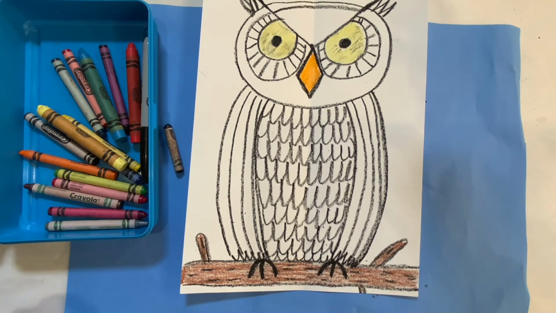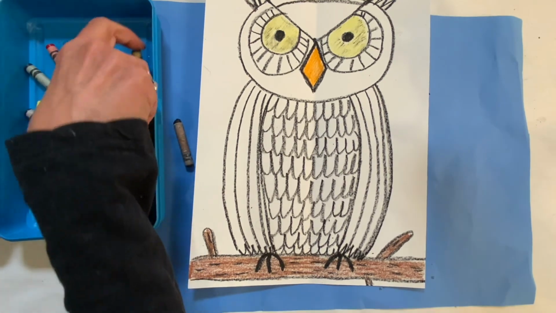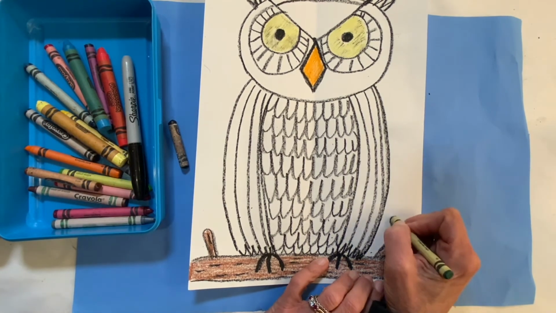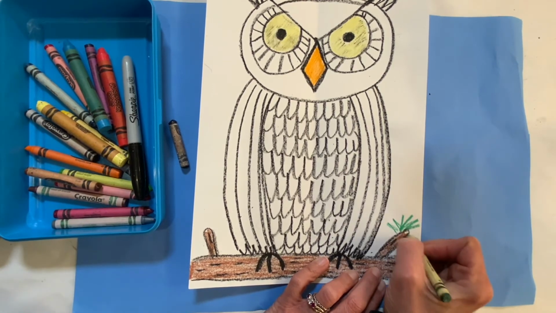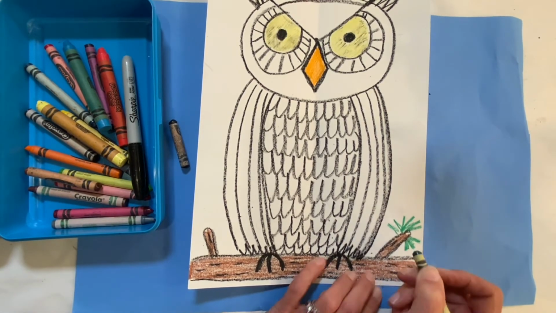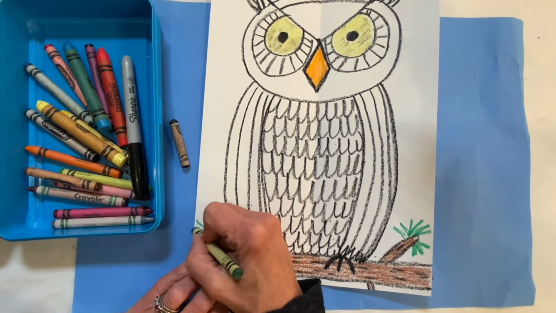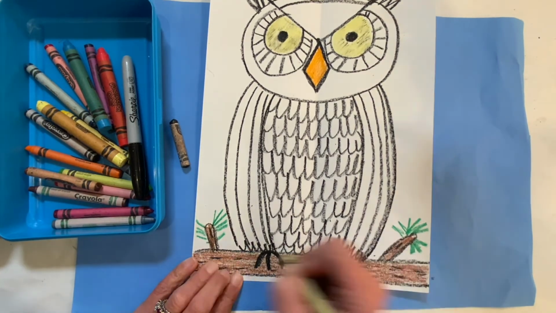Good. Now he's sitting in a tree. I'm not sure what kind of tree he is exactly, but it might have some leaves. If it's a pine tree, it might be some needles, just little dash lines. Or you could make ovals if you know how to make leaves like that. Show that your tree has some leaves or some needles like an evergreen tree.